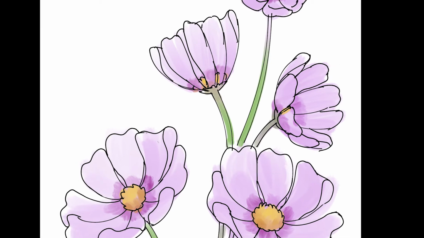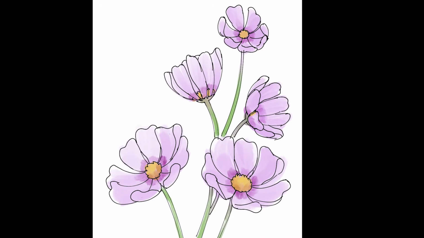I'll be showing you some more examples of applying the same process but to different flowers.